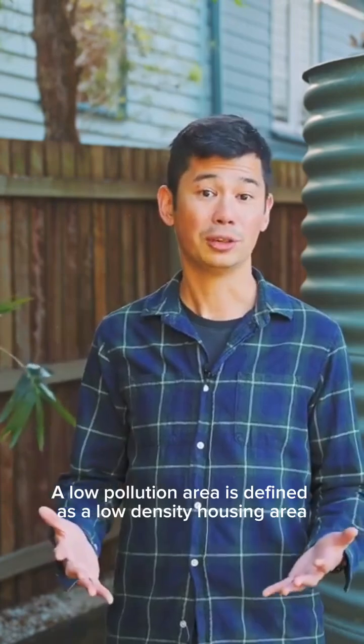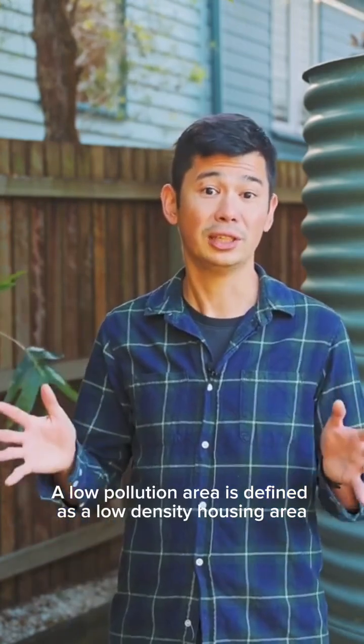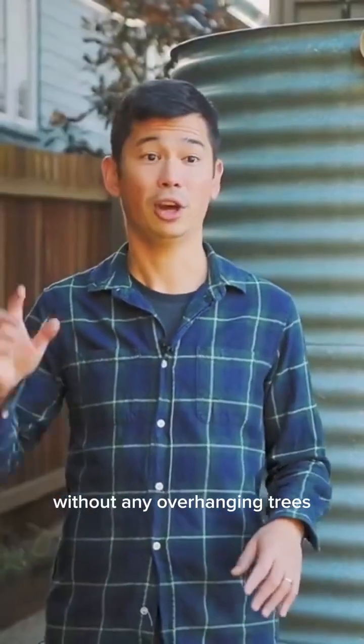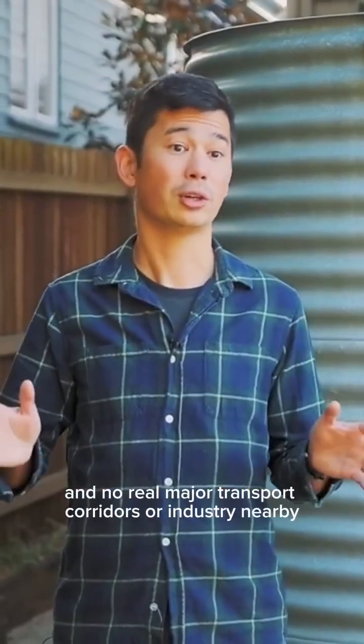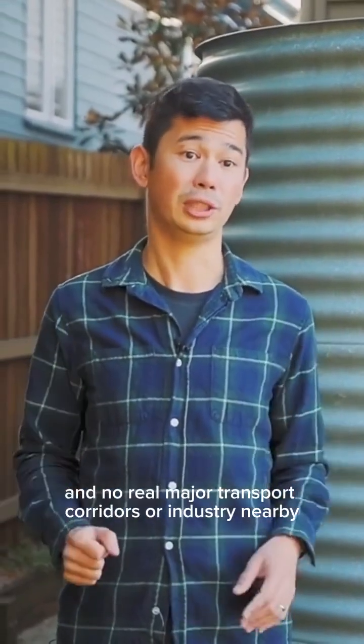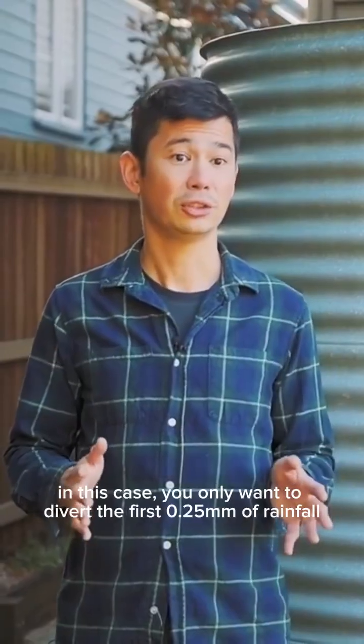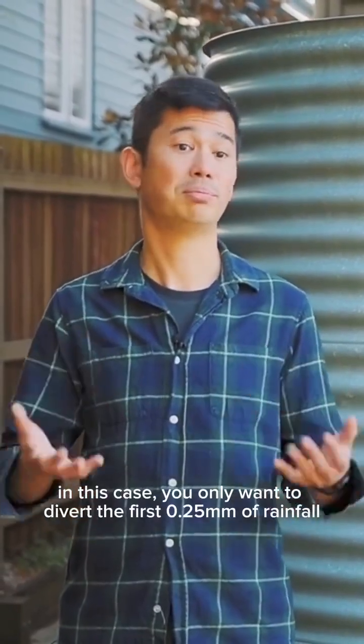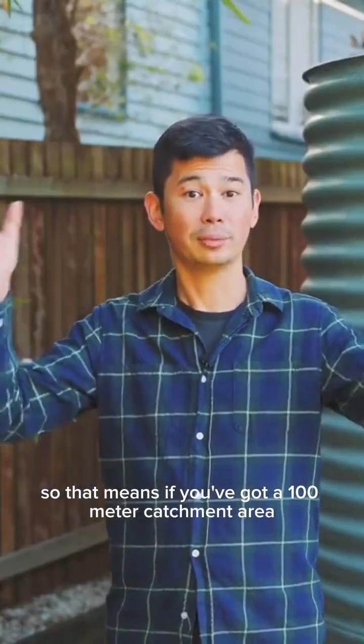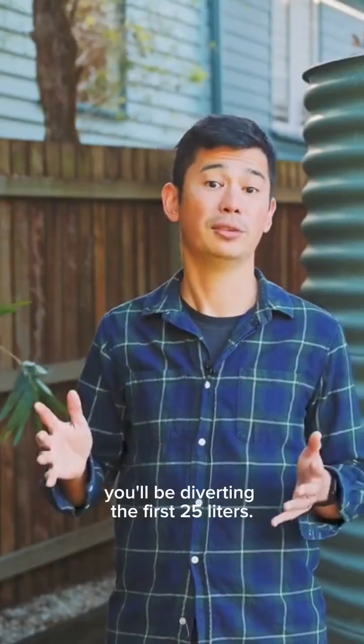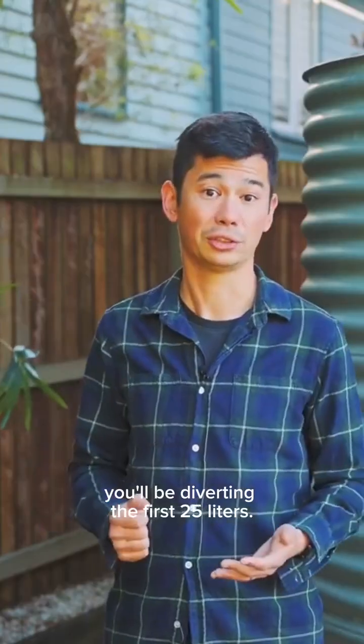A low pollution area is defined as a low density housing area without any overhanging trees and no real major transport corridors or industry nearby. In this case, you only want to divert the first 0.25 millimetres of rainfall. So that means if you've got a 100 square metre catchment area, you'll be diverting the first 25 litres.